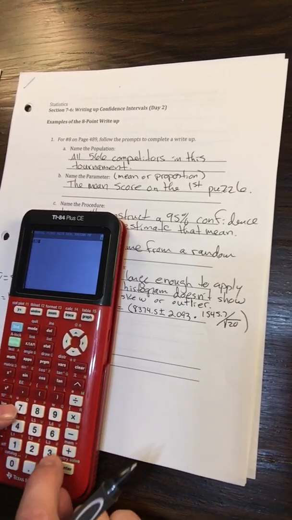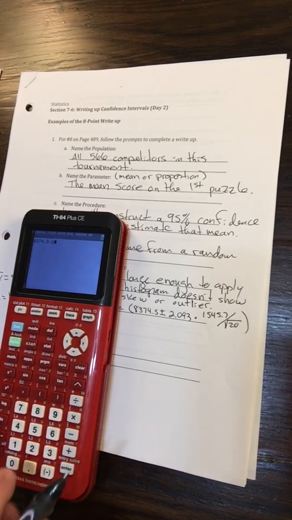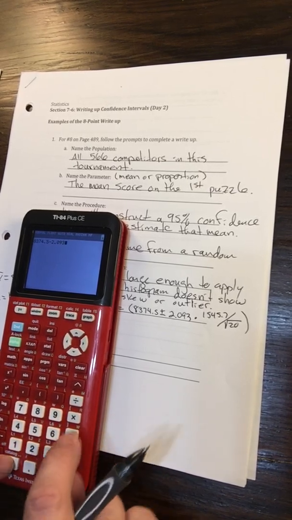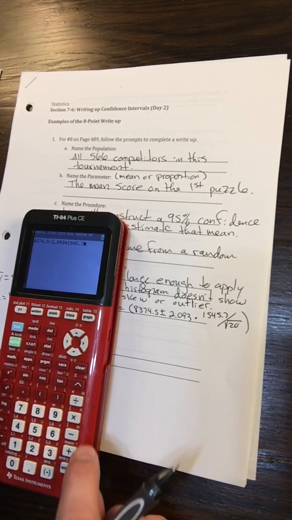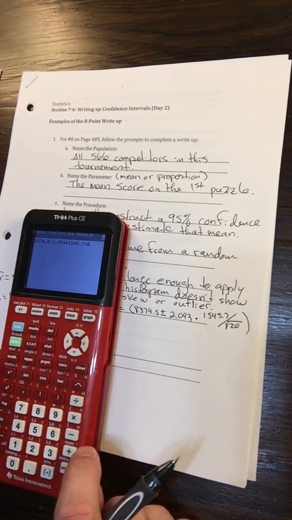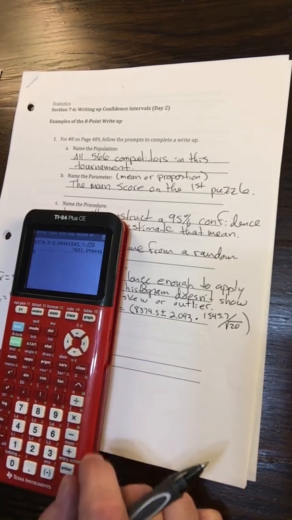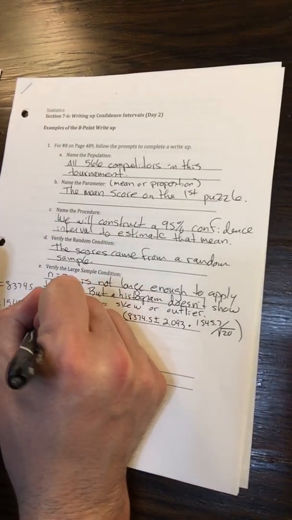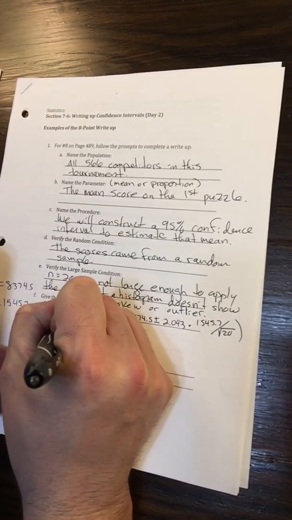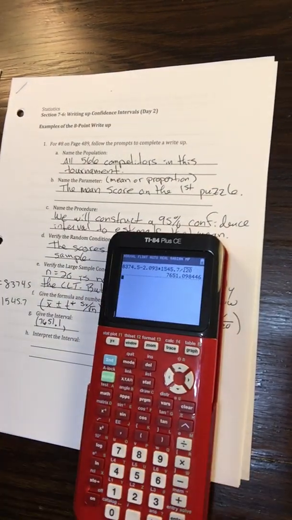And go 8374.5. I'm going to hit the minus sign. 2.093 times 1545.7 divided by the square root of 20. Okay, I hit that, I get 7651.1. So I'm going to go 7651.1, and I'll hit a comma.